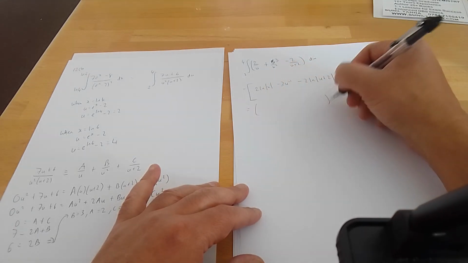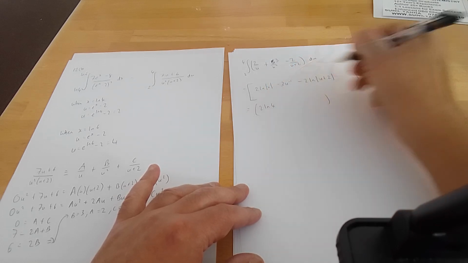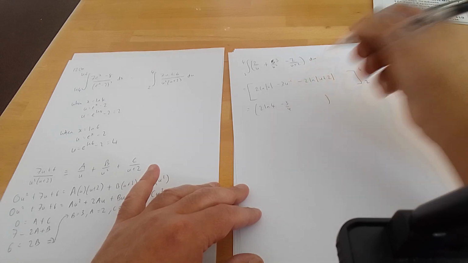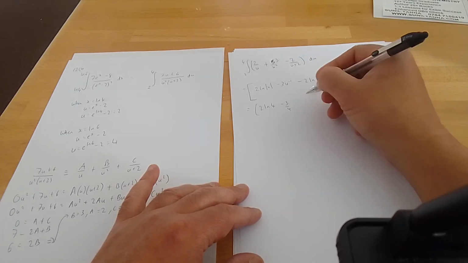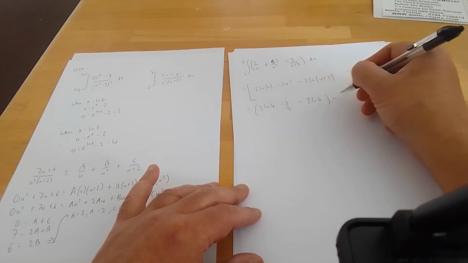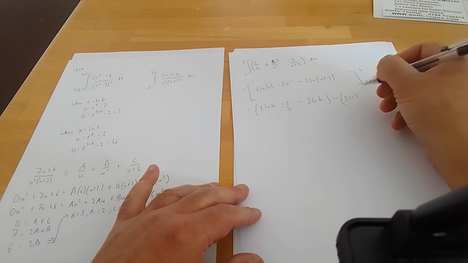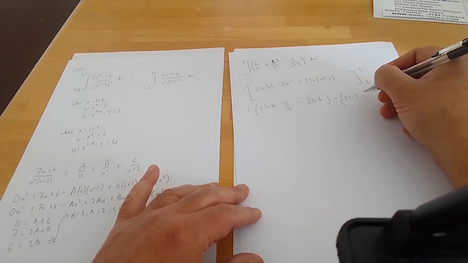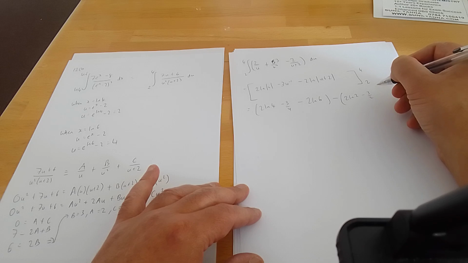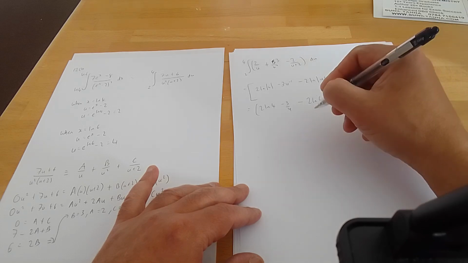If we put in 4, we're going to have 2 natural log 4 minus 3 divided by 4, and then minus 2, 4 plus 2 is 6, minus 2 natural log of 6. And then we're going to put in 2 as the other limit, so 2 times natural log of 2, minus 3 divided by 2, and then the last one will be minus 2 times 2 plus 2 is 4, natural log of 4.